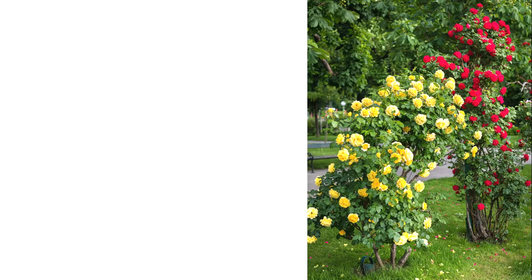Now let's look at this rose bush here. Is it tall like the trees in the background here? Or is it shorter than the trees? Okay, short. Now, would you say that it's also bushy?